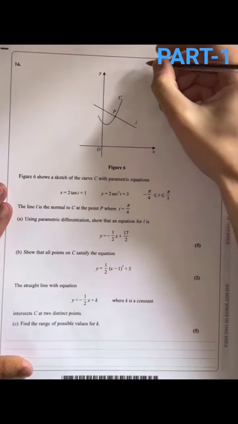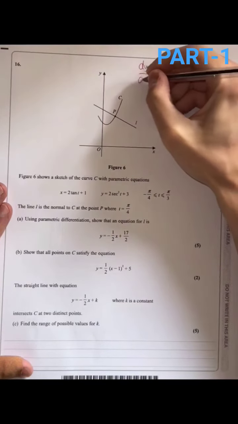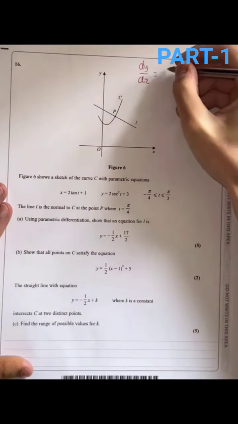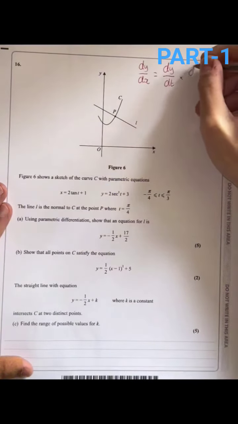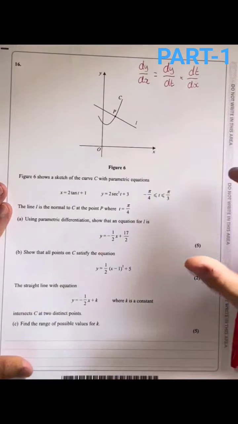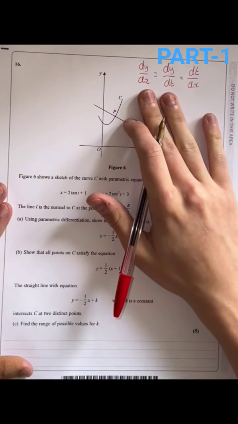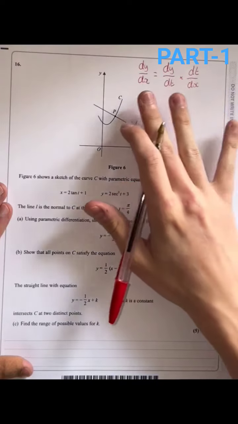And, as normal, in parametric differentiation, we use the fact that, which is essentially just the chain rule, dy by dx can be expressed as dy by dt times dt by dx. However, here, because we're not explicitly asked to find an expression for dy by dx, I don't really need to find an explicit expression for dy by dx.